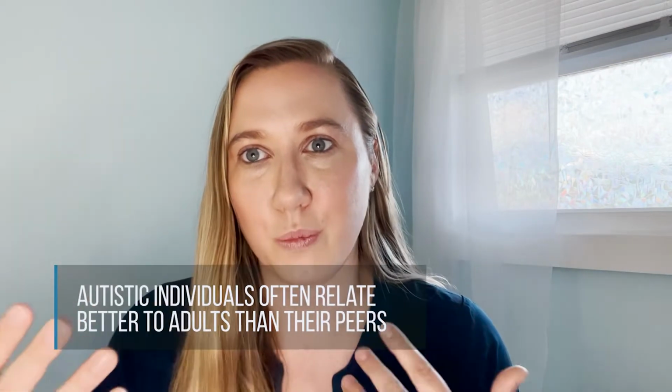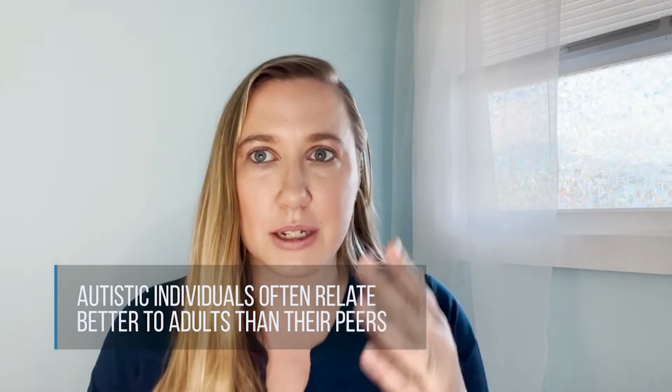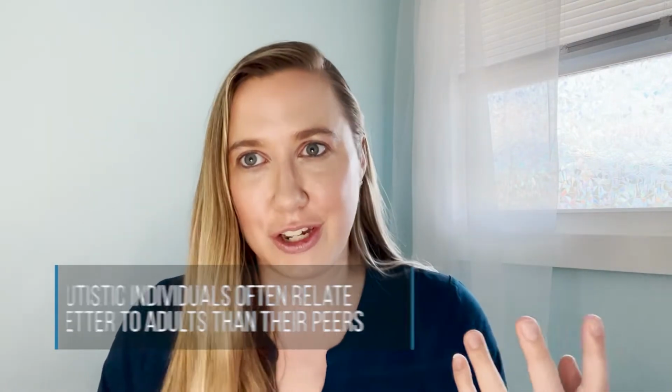So that would be great if they're in a room full of adults. And often children on the spectrum do connect better with adults, especially in a one-on-one situation, than they do with their peers, because peers can be a little bit more challenging for them to interact with. So it has to do with nonverbal and verbal ways of communicating and the way that we do that socially. One thing we think about is pragmatic language, so the back and forth of communicating with another person.